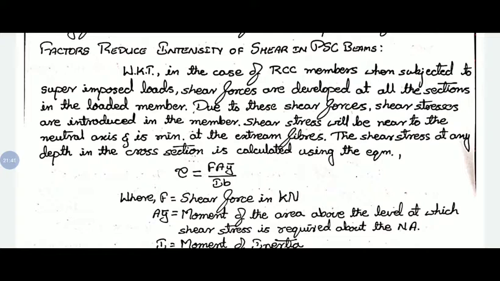Due to these shear forces, shear stresses are introduced in the member. The shear stress is maximum near the neutral axis and minimum at the extreme fibers. The shear stress at any depth in the cross section is calculated using the equation tau equals F A y bar by I b.